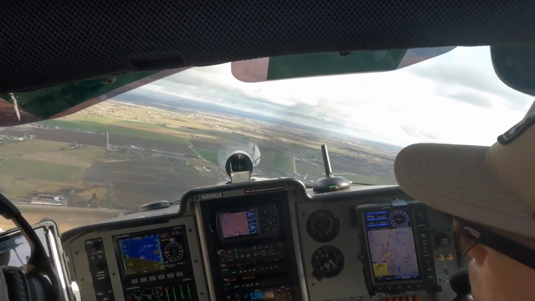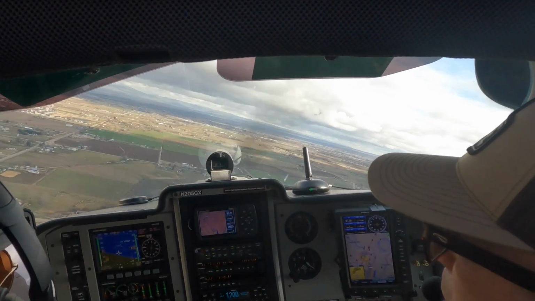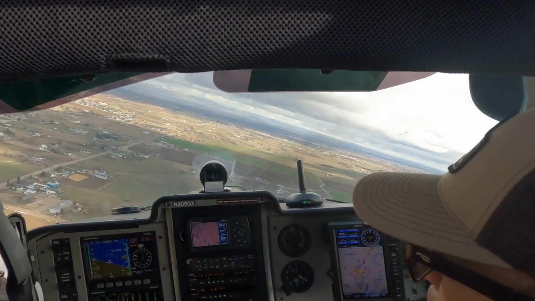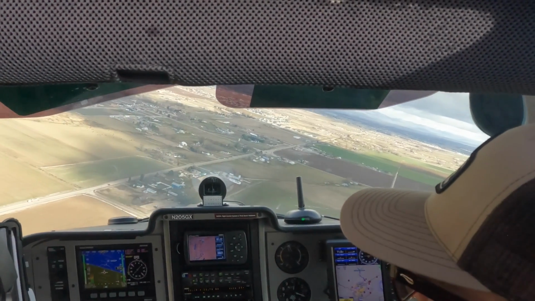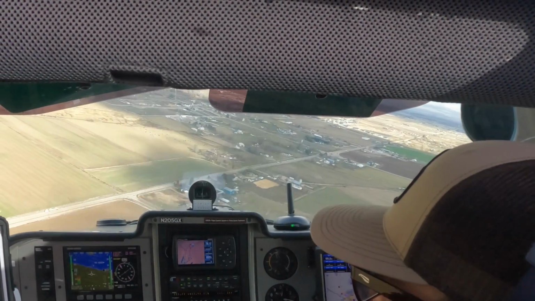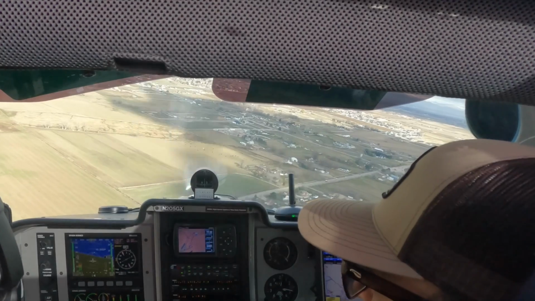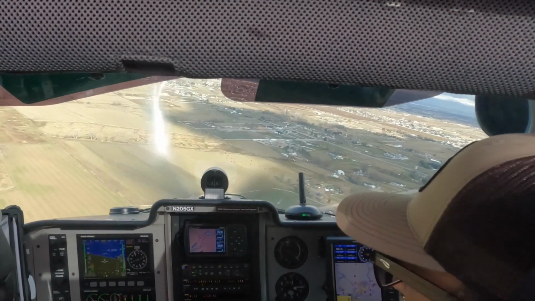And as we're turning left base, I'm easing the nose up just a little bit to bleed off the airspeed to get to the point where I can now deploy full flaps. As I'm deploying full flaps, I'm letting that nose drop back down a little bit and adding a little bit of power and looking over at the threshold of the runway.